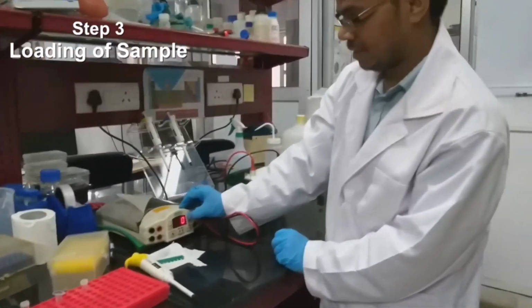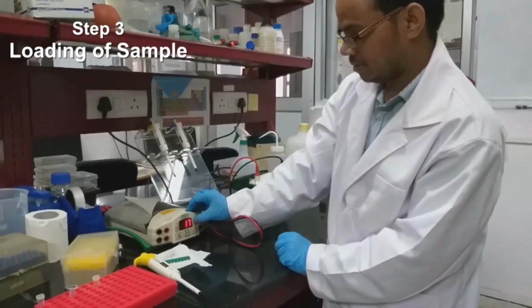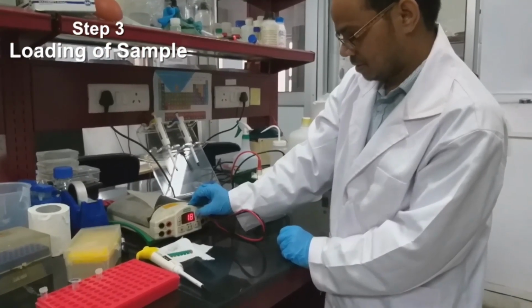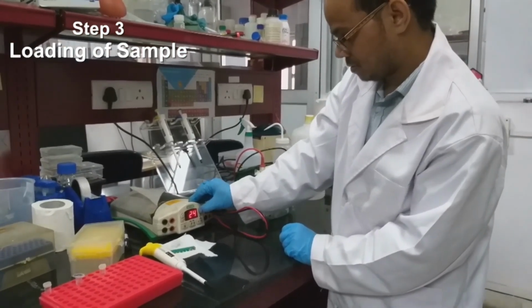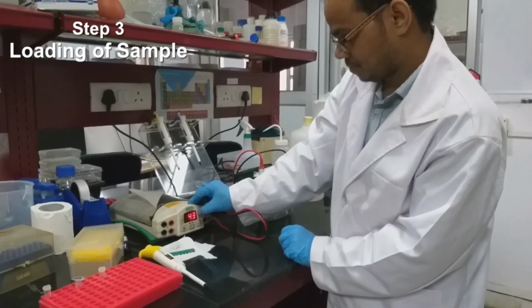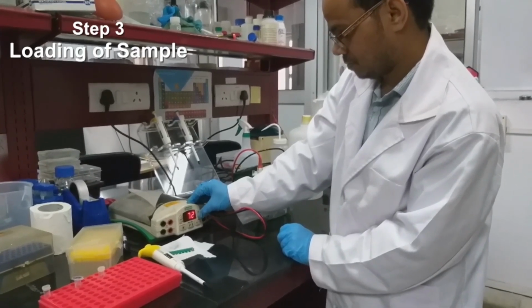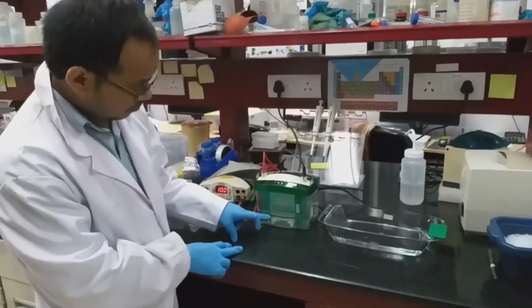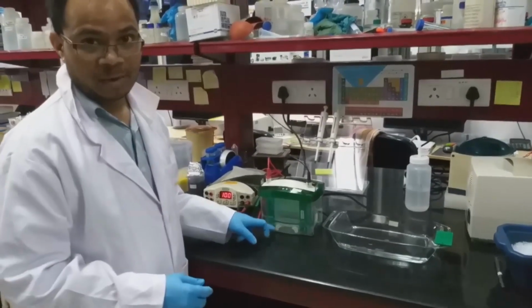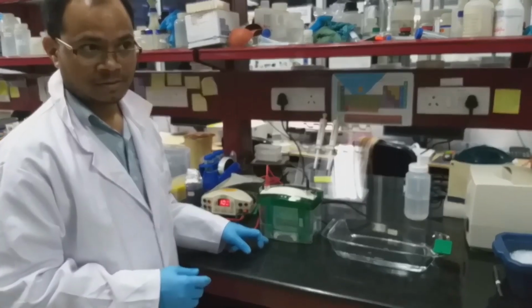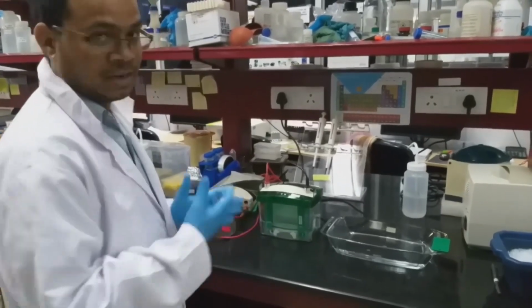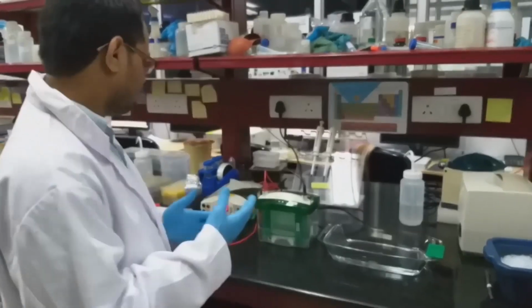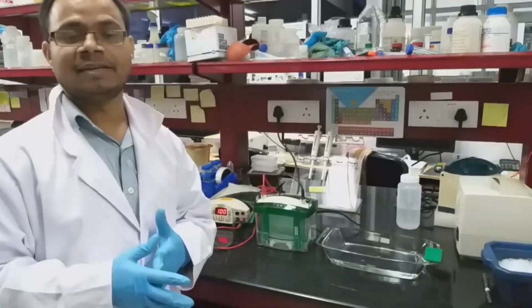I am going to set it at 70 volts. As we can see, it is almost over. So we can take out the gel, then we will stain and destain it.